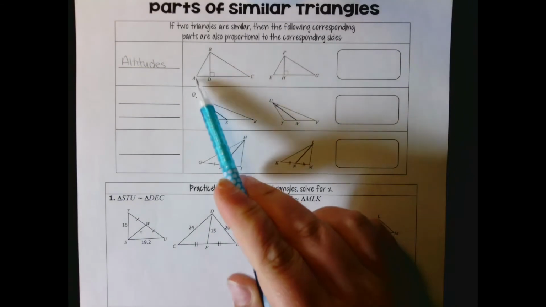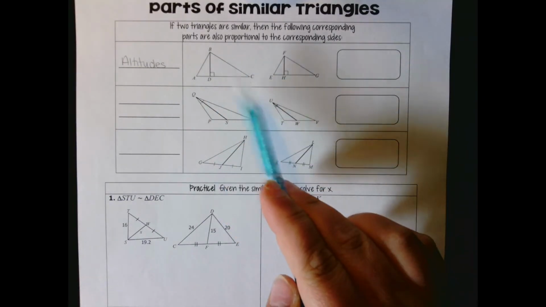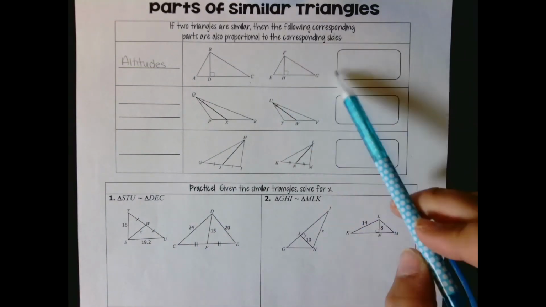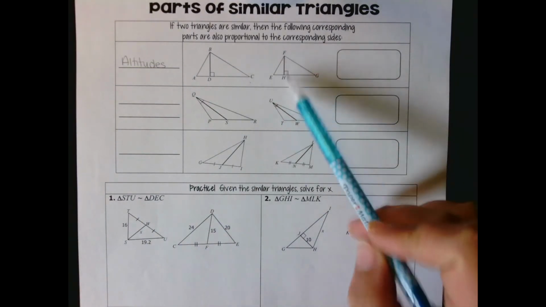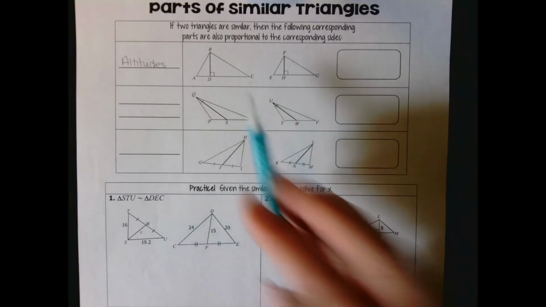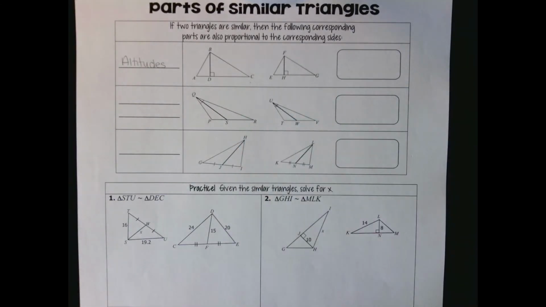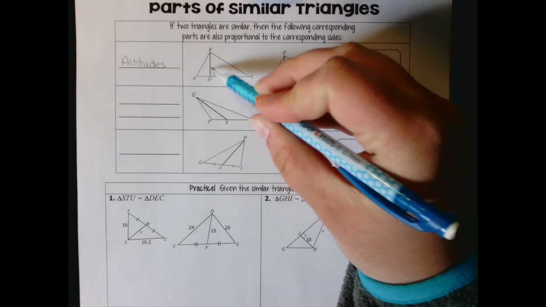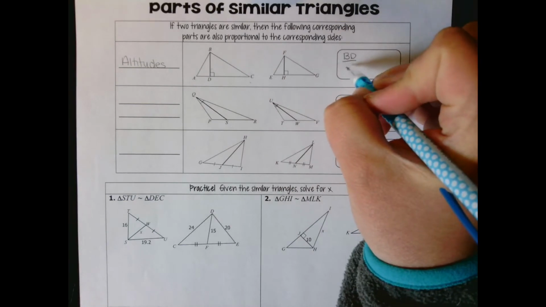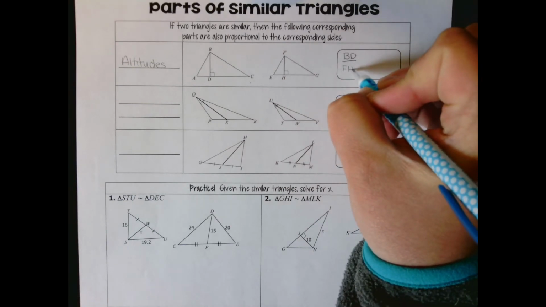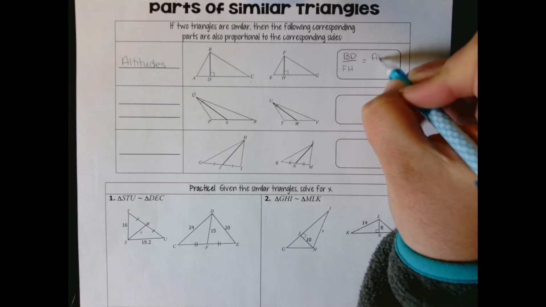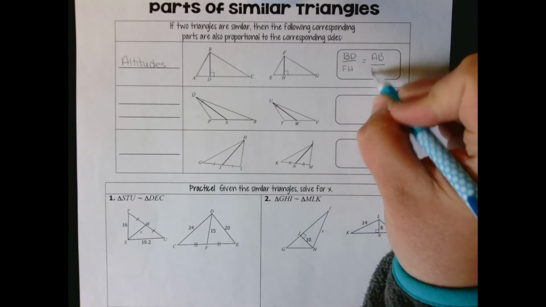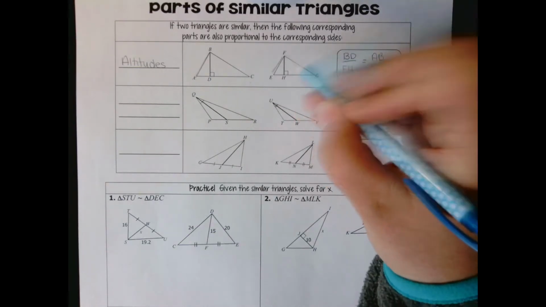So I have triangle ABC, and BD is going to be my altitude here. And then I have triangle EFG, and FH is going to be my altitude here. So my altitudes are going to be proportional to the corresponding side, so I can write BD, altitude of my first one here, over FH, altitude of my second triangle, is going to be equal to AB, this side here, over EF, the corresponding side over here.